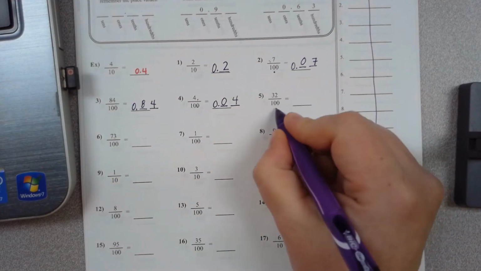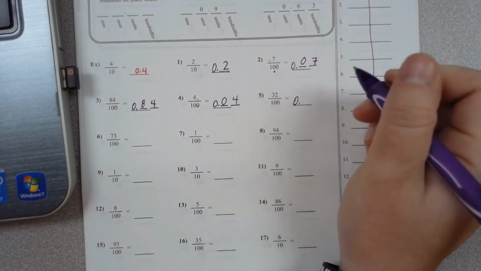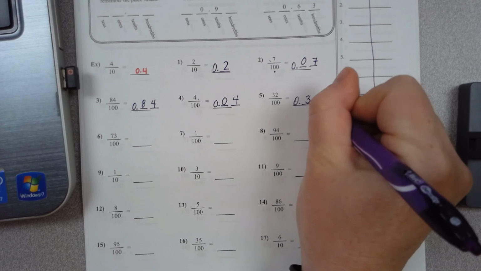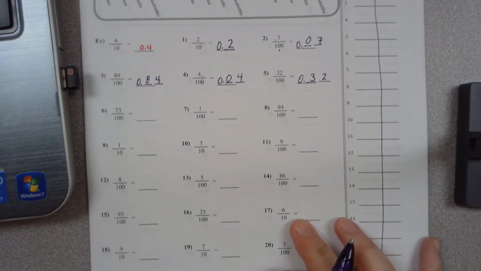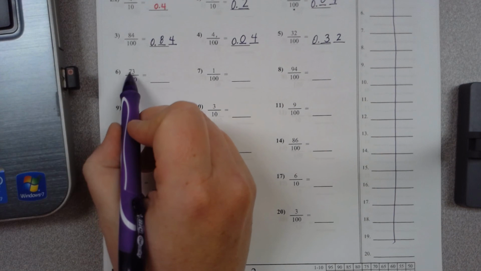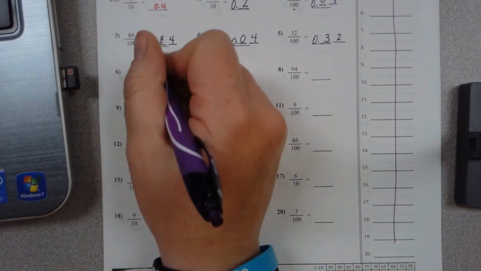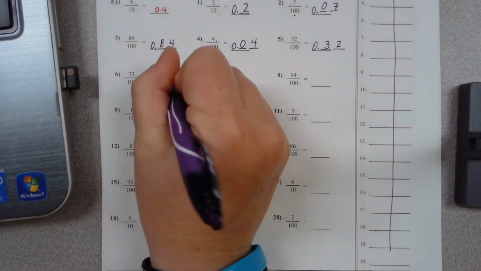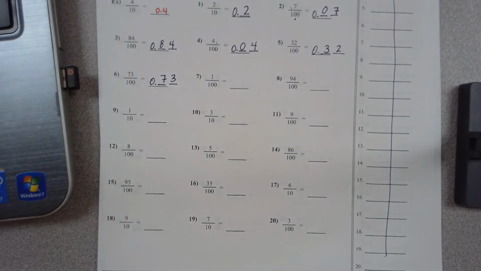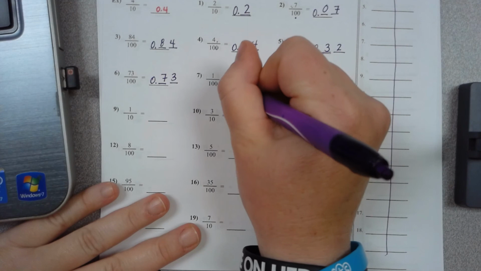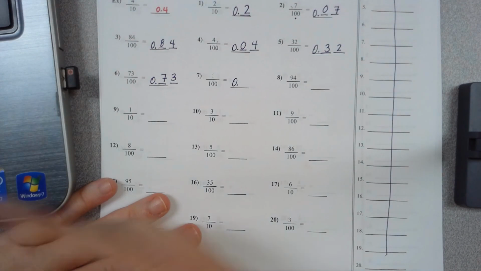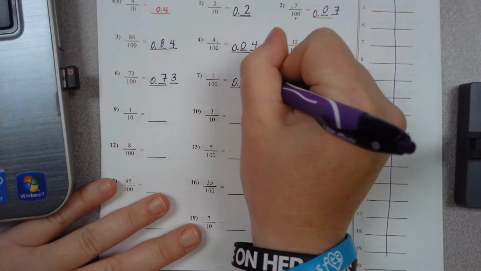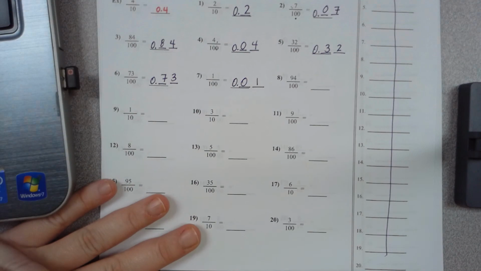Okay. I have 32 over 100. So I'm going to put my 0 in the ones place. Tenths, hundredths. 32 hundredths. Okay. 73 over 100. Okay. 0. Tenths, hundredths. 73. 1 over 100 is 1 hundredth. So that's my 0, my decimal. Tenths, hundredths. My 1 goes there. And my decimal. Not my decimal, my 0.